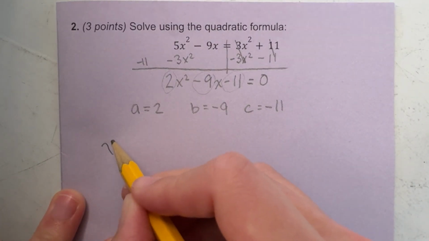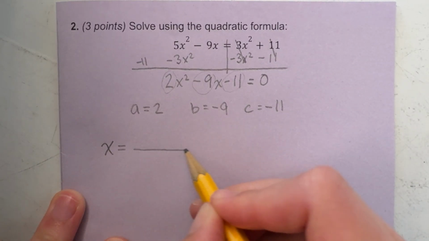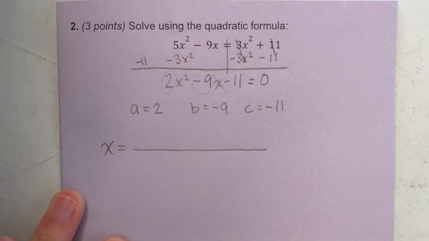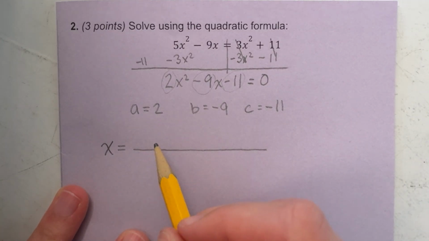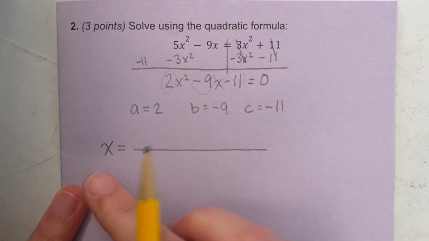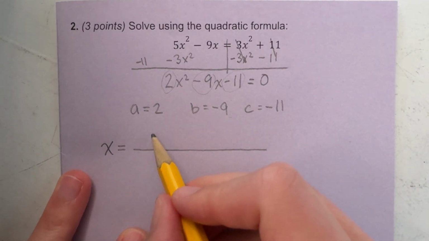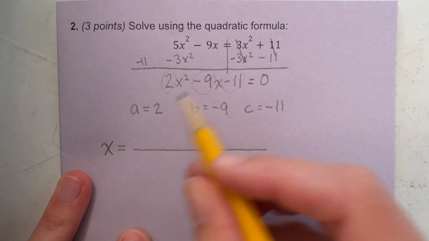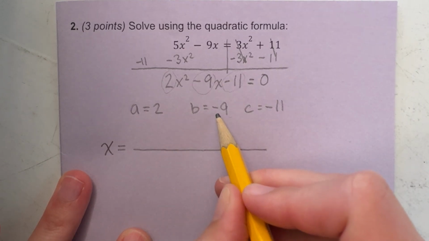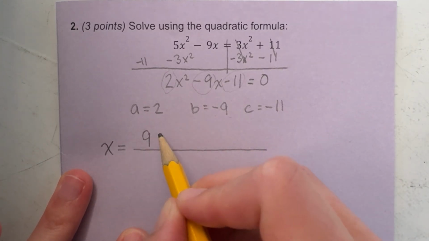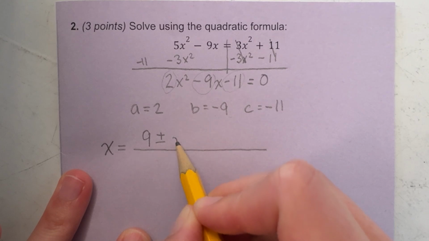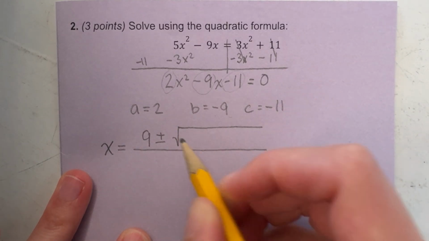Okay. X equals. Give yourself space. There's no reason to write super small here. Okay, I'm using the formula. You can open up your page so you can see the formula to your left, but I'm just going to say it out loud and fill in as I go. First is opposite of b. My b is negative 9, so opposite b is positive 9, plus or minus the square root. Watch how I set this up for myself.